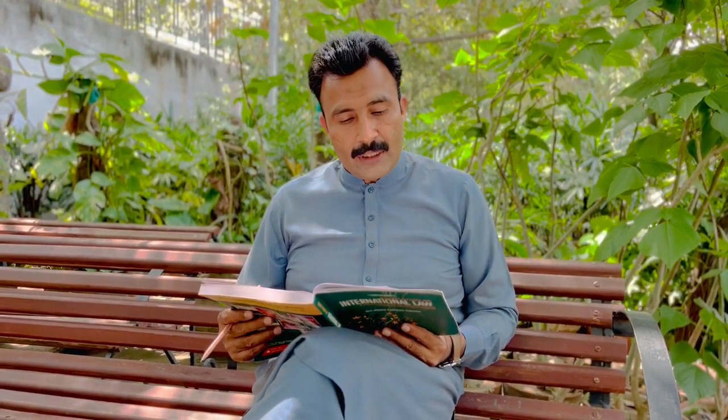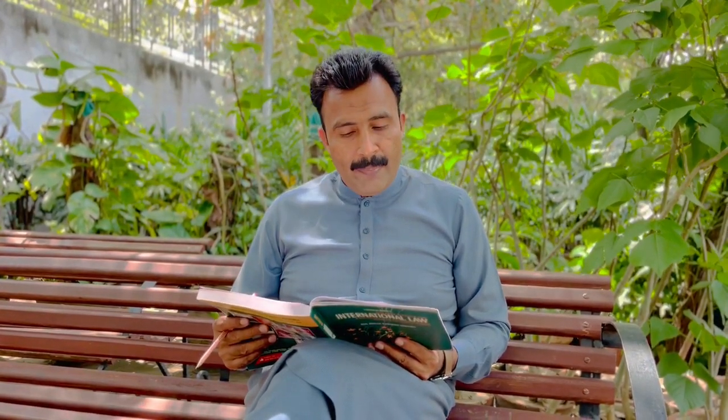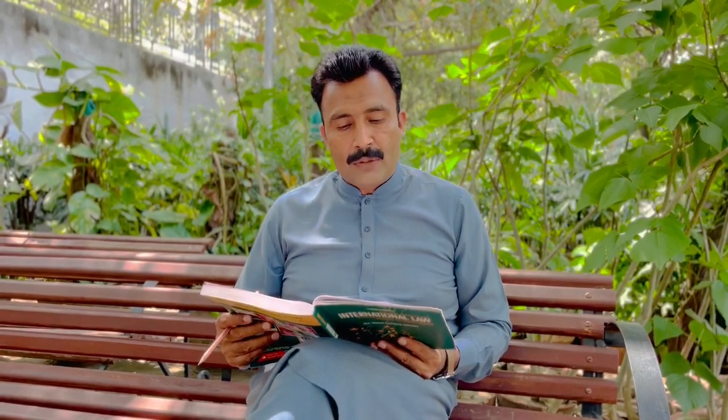Anzilotti, an Italian jurist of international law, has been the outstanding positivist. He also remained a judge of the Permanent Court of International Justice in the 1930s. He was of the view that the binding force of international law is based on the fundamental principle that agreements between the states are to be bound and are to be honored, and this principle is known as Pacta Sunt Servanda, which means agreements should be honored.